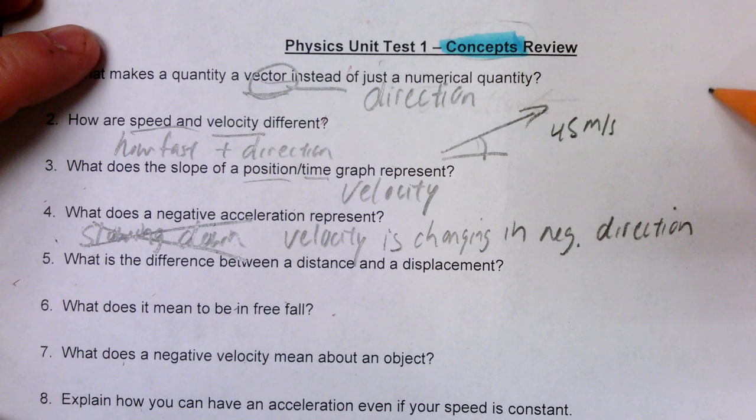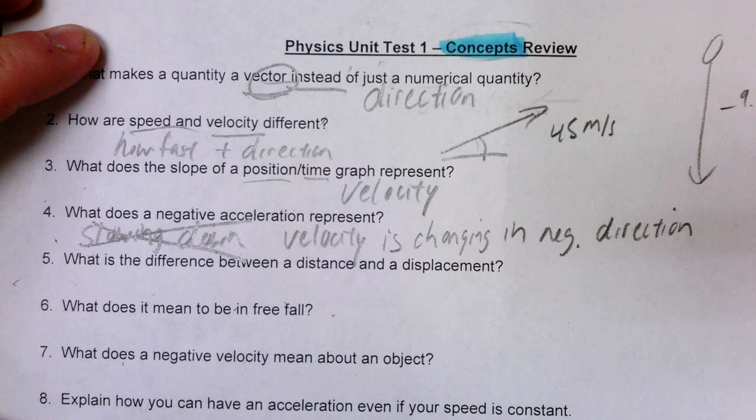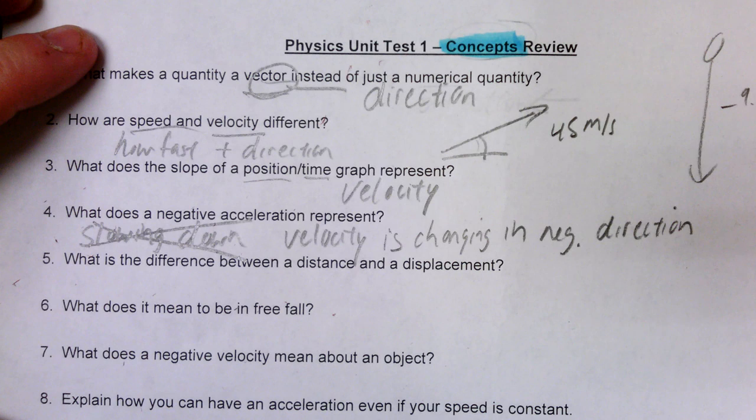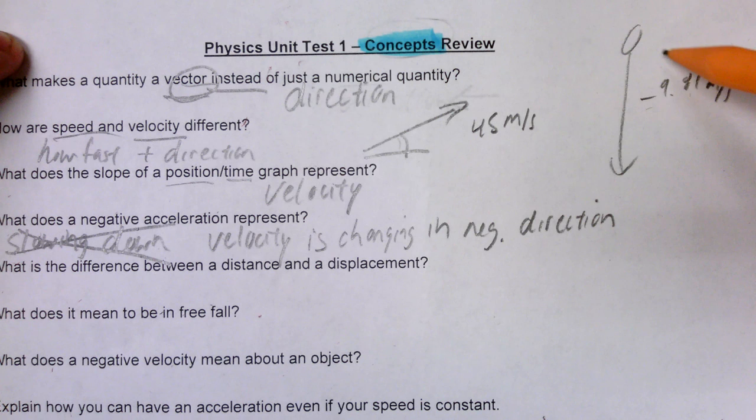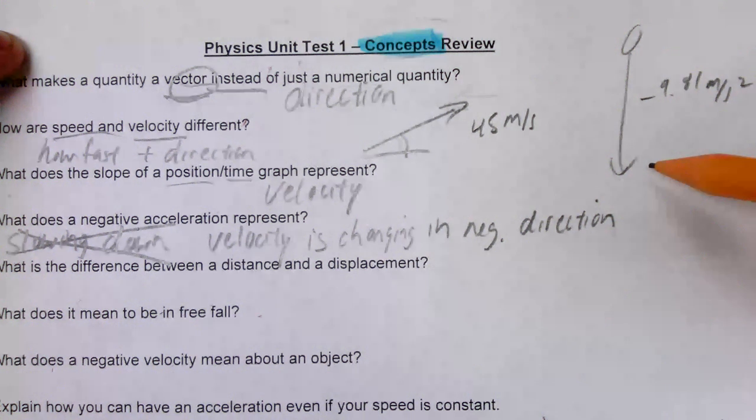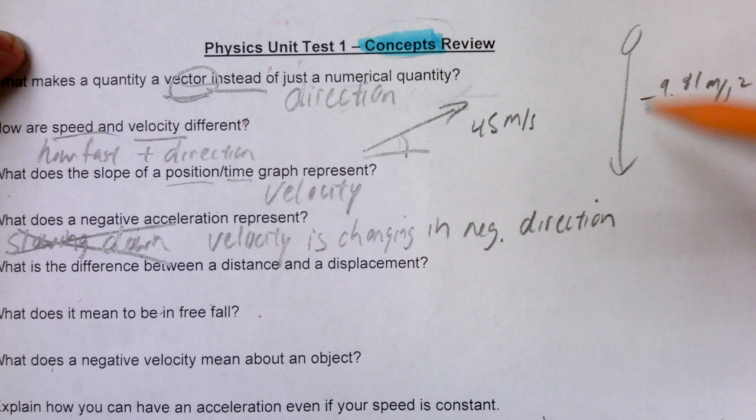So think about it this way. In something in free fall, the acceleration is a negative number. That just means we're associating the negative direction with acceleration going that way. It doesn't necessarily mean you're slowing down, because if you're in free fall, you have a negative acceleration, but you're certainly not slowing down. You're speeding up, but you're doing it in the negative direction.